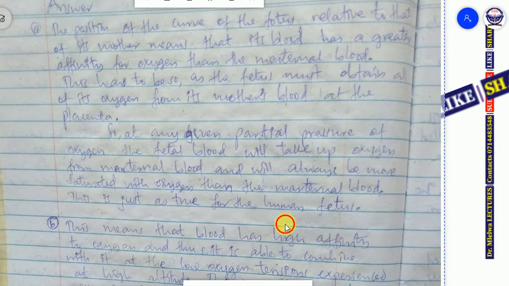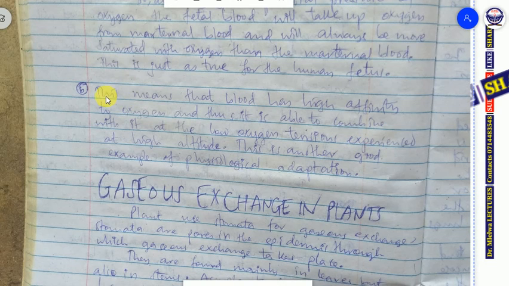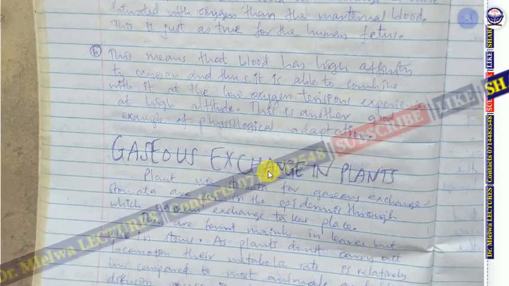Kwa hiyo hivyo ndivyo ambavyo ipo. Lakini for the South American llama, as we said, because it lives in an environment where the oxygen tension is low, it must have a higher affinity for oxygen. So this means that its blood has a higher affinity to oxygen, and thus it is able to combine with it at the low oxygen tension experienced at high altitude. This is another good example of physiological adaptation.